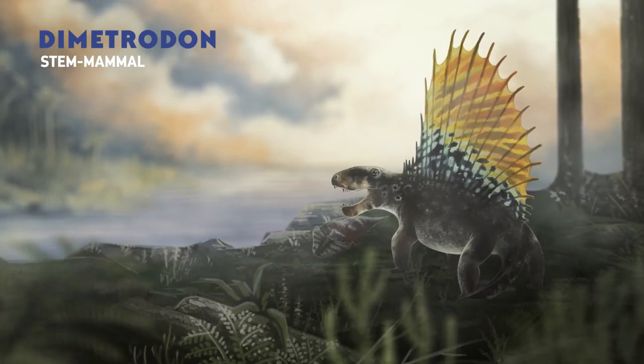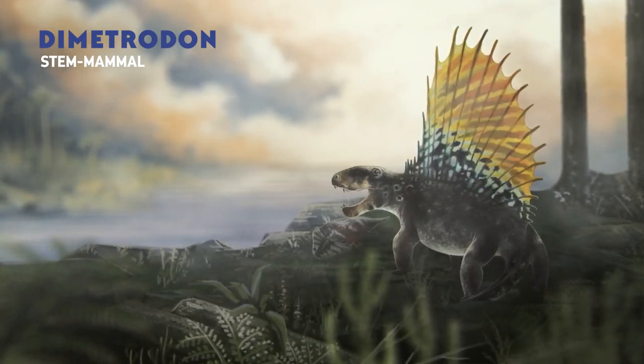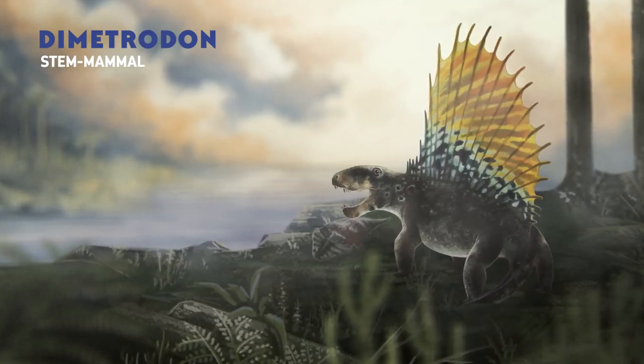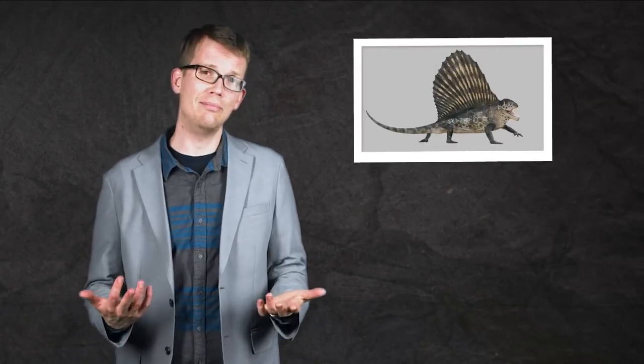But what about Dimetrodon? It lived in the era before the Mesozoic, the Paleozoic. It's not our direct ancestor, but it was a stem mammal, part of the group of animals that descended from reptiles to give rise to mammals. And when you look at it, well, it's not exactly like looking in a mirror, is it?